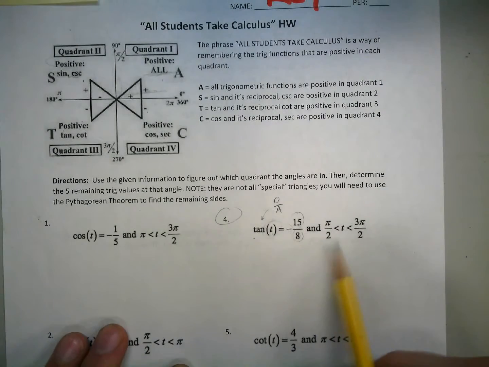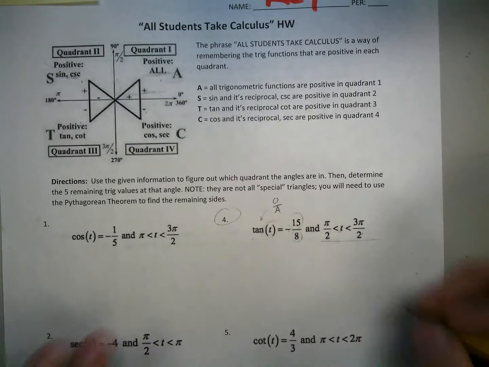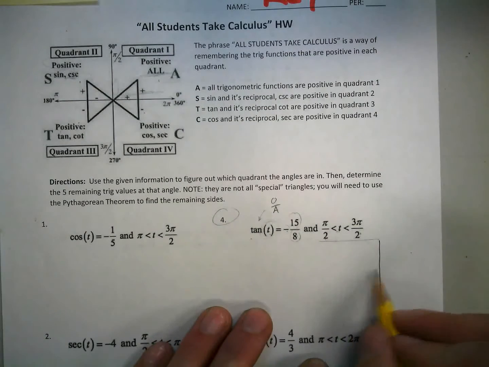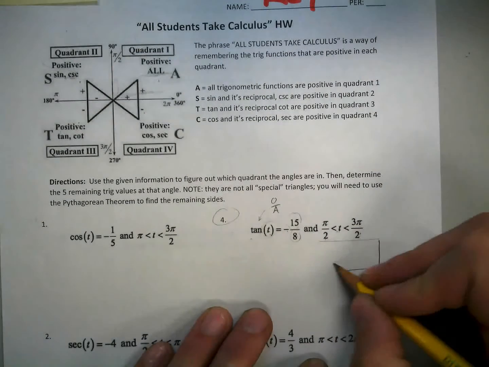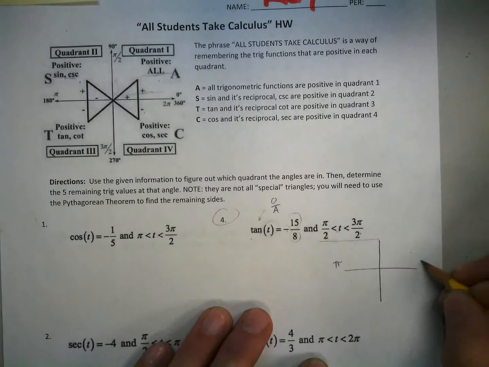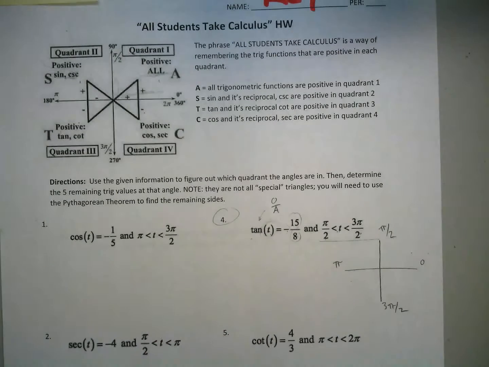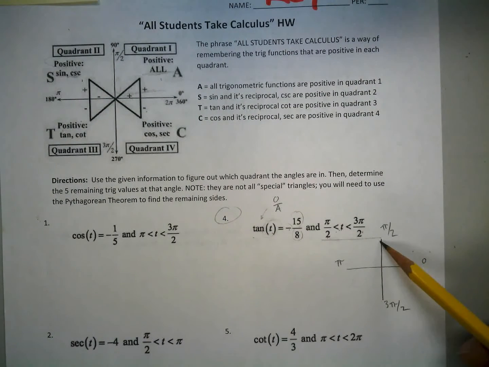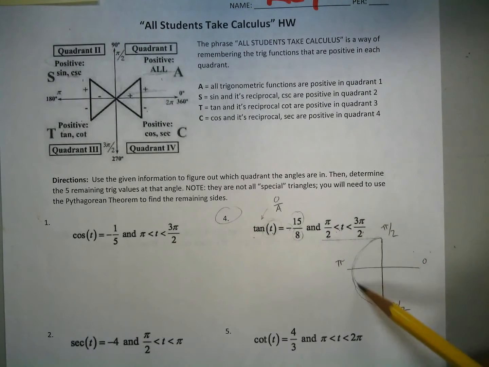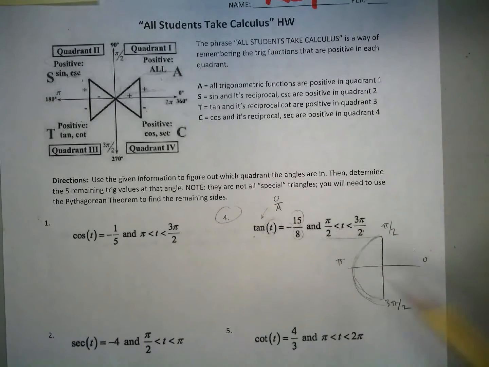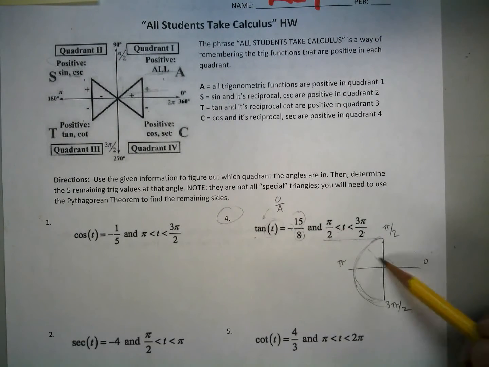We're given some other information as well, that the angle t is somewhere in between pi over 2 and 3 pi over 2. So a good idea is to sketch that out. Remember, 180 degrees is the same as pi. Here's 0. There's pi over 2. There's 3 pi over 2, listing in radians around the coordinate plane. So t is somewhere between pi over 2 and 3 pi over 2. It's in either quadrant 2 or 3. So either we're going into quadrant 2 somewhere, or quadrant 3 somewhere for our angle.